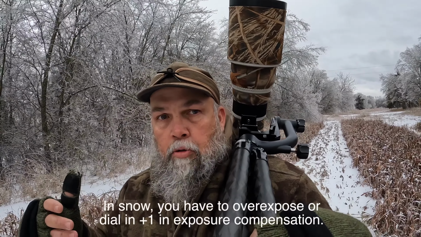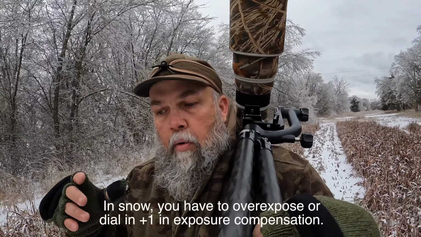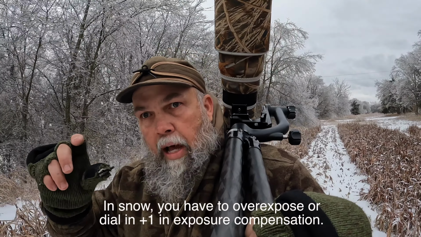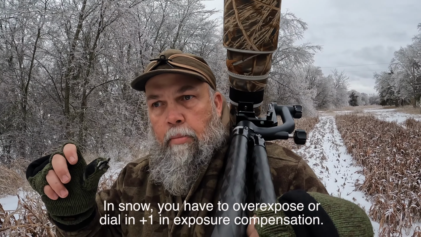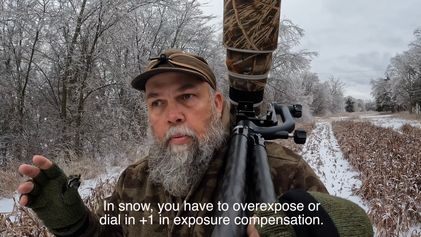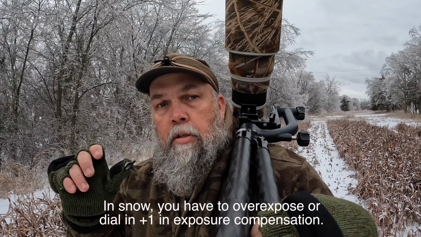If you look at the picture on the back of your camera, it looks too dark, you've got to add light, or plus exposure compensation. So that's what I do. Whenever I take a picture in the snow, I'll dial in on the plus side on exposure compensation. Works the same way on shutter priority, but I dial in that plus on exposure compensation, and the camera's telling me, hey, look, this is wrong. You're not getting this exposure right.